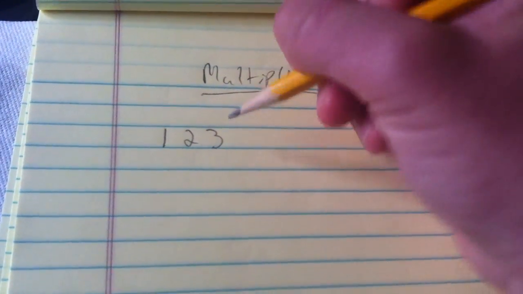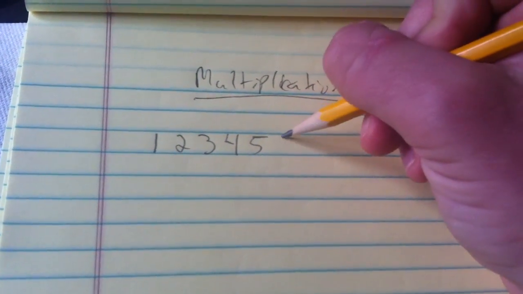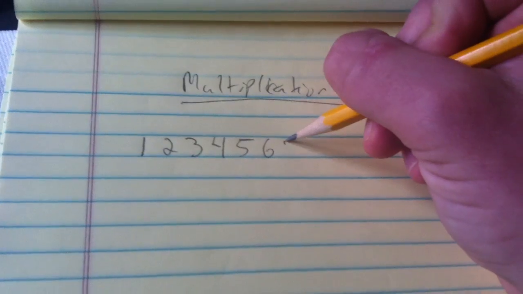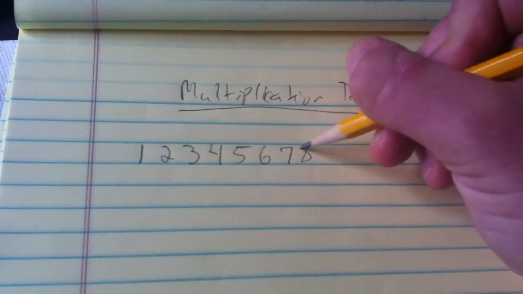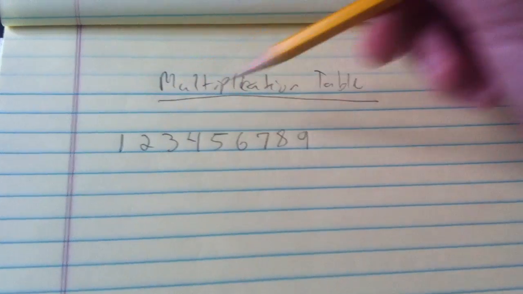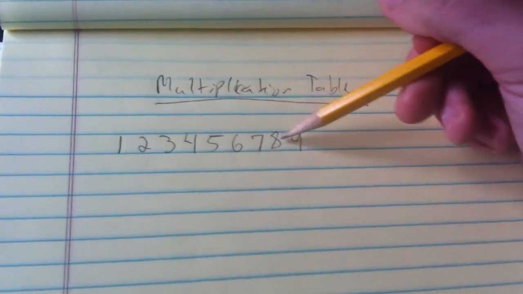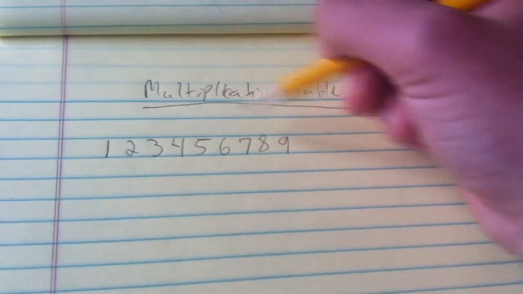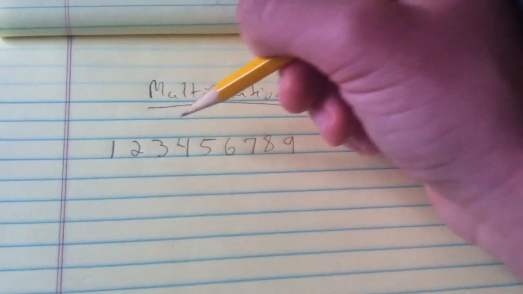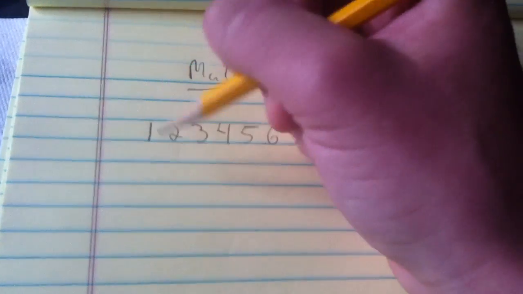You know the ones. 1 times 1 is 1, 1 times 2 is 2, 1 times 3 is 3, 1 times 4 is 4, 1 times 5 is 5, 1 times 6 is 6, 1 times 7 is 7, 1 times 8 is 8, 1 times 9 is 9. So the multiplication table for 1 is 1, 2, 3, 4, 5, 6, 7, 8, 9 when it's multiplied by 1, by 2, by 3, all 1 through 9. Let's do the multiplication table for 2's.